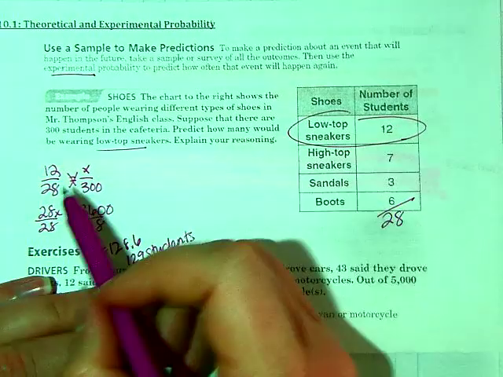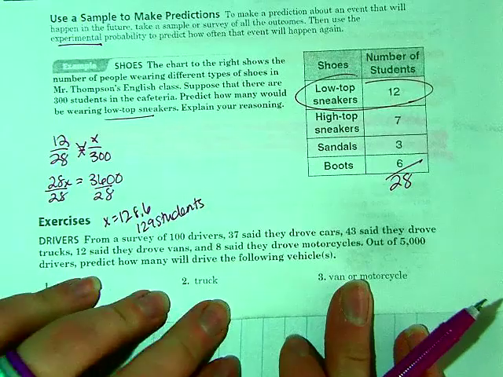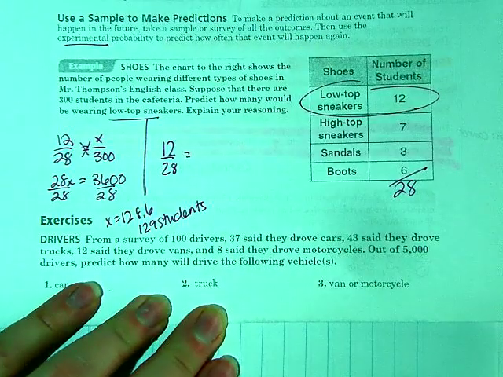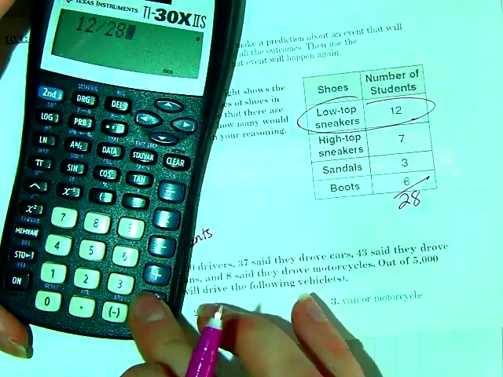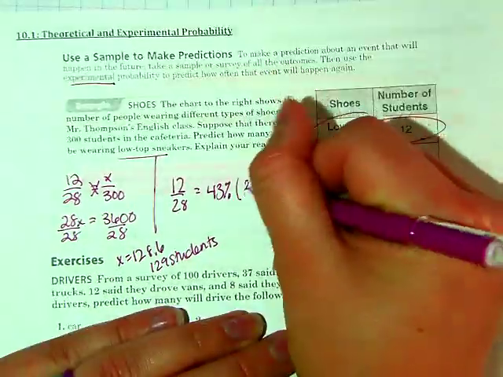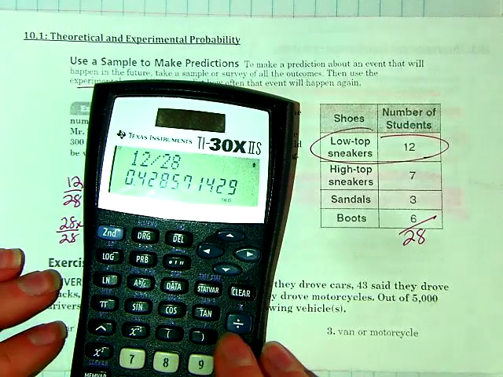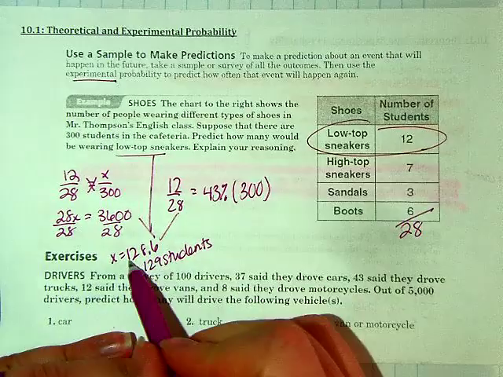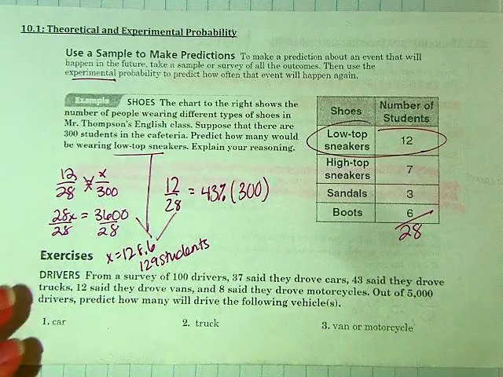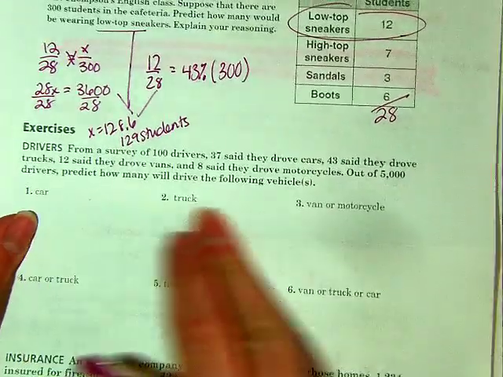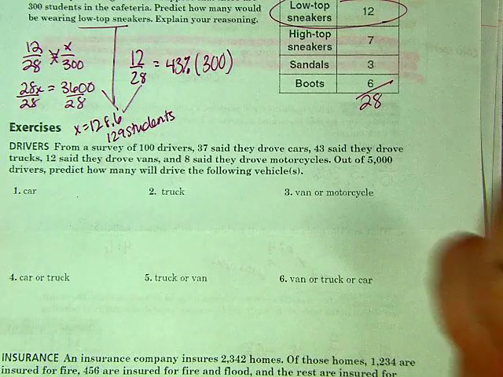Or what we could do is use the percent. So 12 out of 28, this is another option, rounding to the nearest whole percent, is 43%. So we take 43% of the 300 students. I'm just going to keep this number in my calculator and multiply it by 300, and we get 128.6 again. So either way, we're going to end up with 128.6 or 129 students. You can just pick whichever one you like to work with, proportion or percent. So we have similar problems here. I probably won't do all of these. I'll just do 1, 5, and 3.